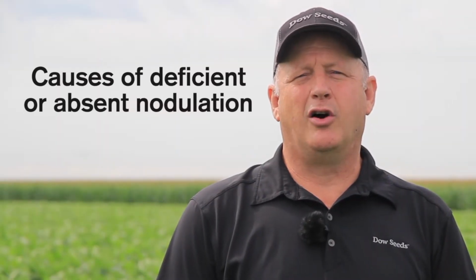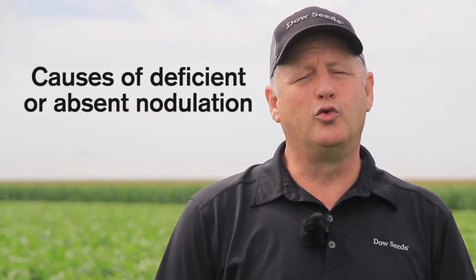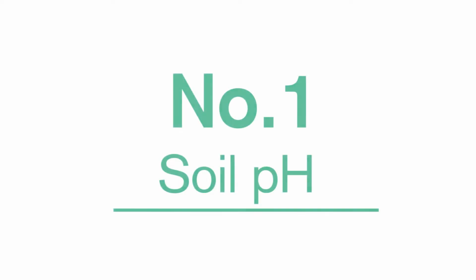Now I'd like to talk about why nodulation can be deficient or completely absent. First point is soil pH. To optimize the development of rhizobium, the soil pH needs to be around 6.5. Lower than 6 is not recommended.